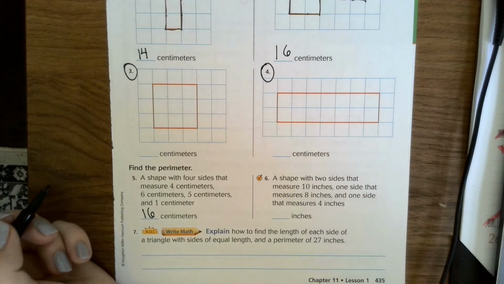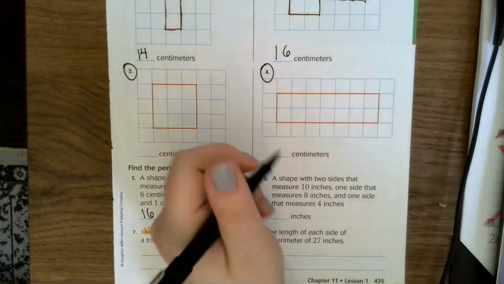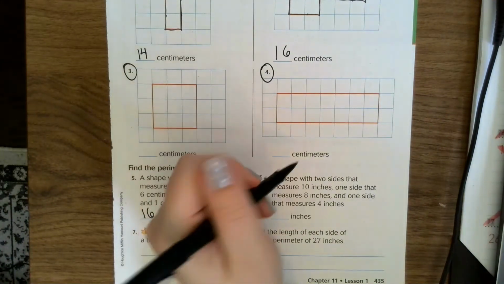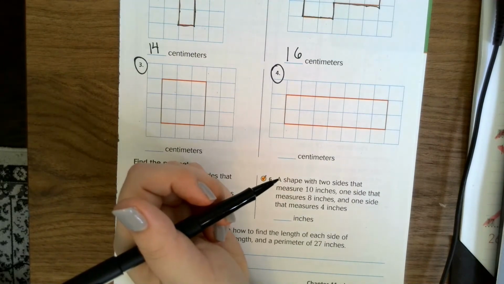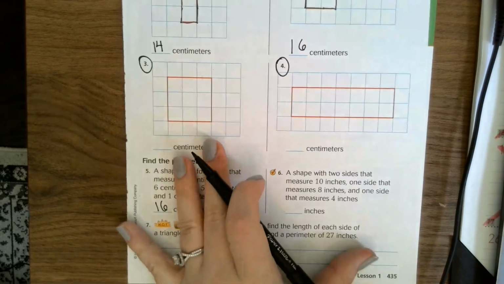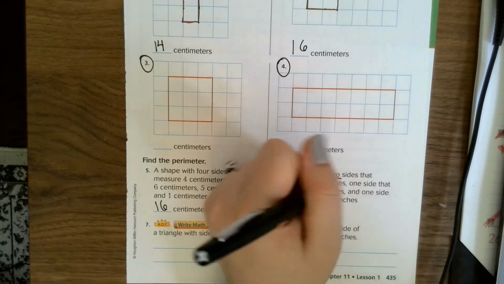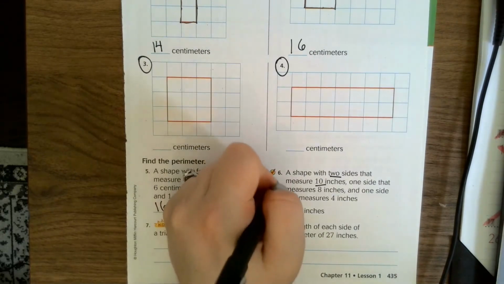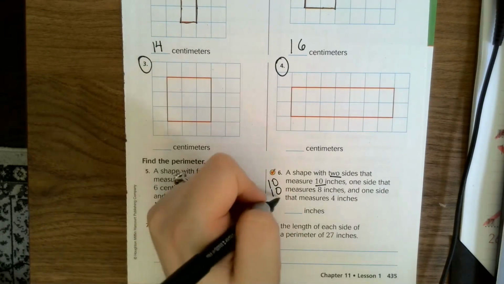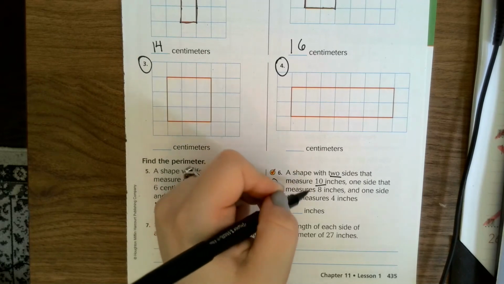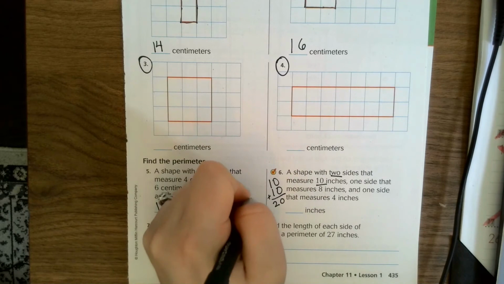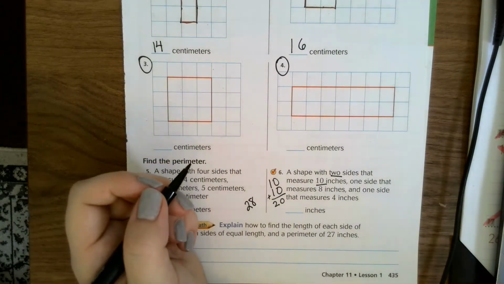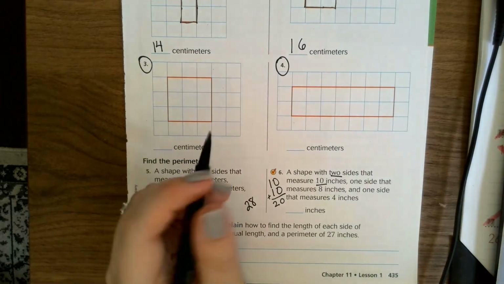Number 6, a shape with 2 sides that measure 10 inches, 1 side that measures 8 inches, and 1 side that measures 4. So if 2 sides are 10, 10 plus 10 is 20. 1 side that measures 8, 20 plus 8 is 28. And 1 side that measures 4. 28 plus 4 equals 32.